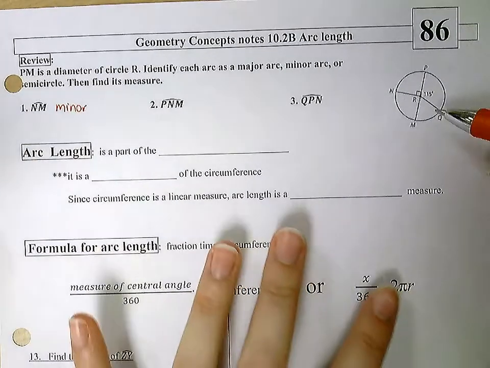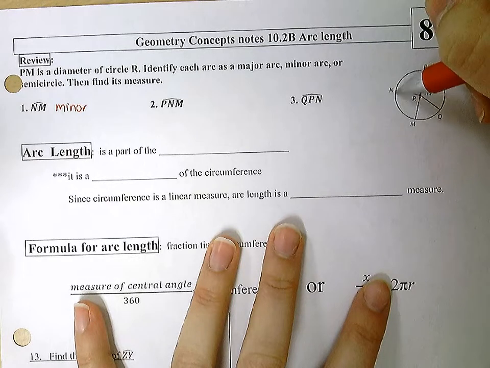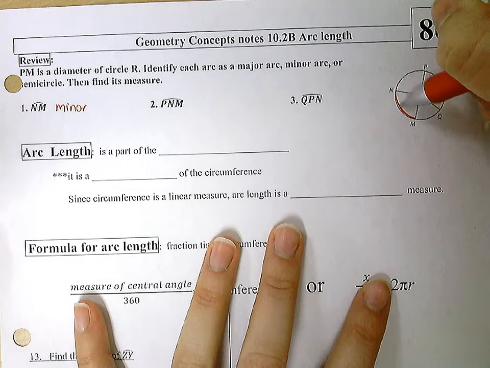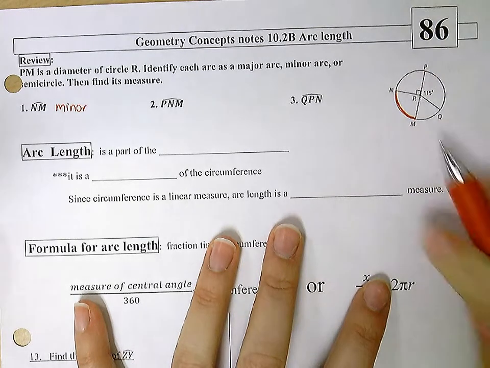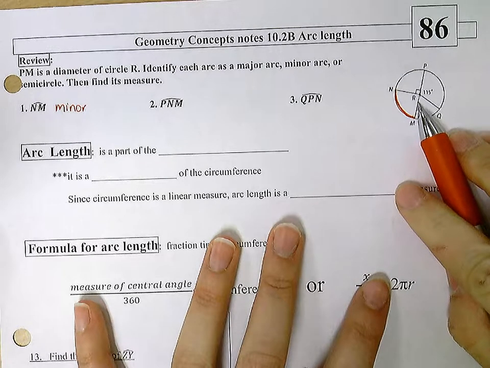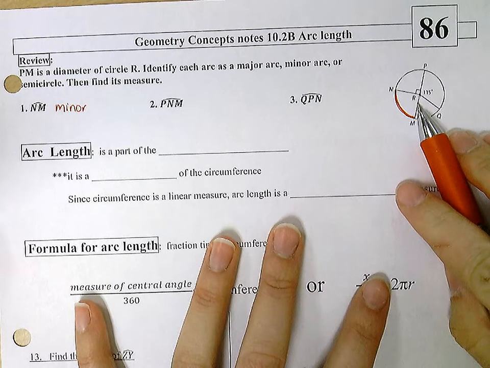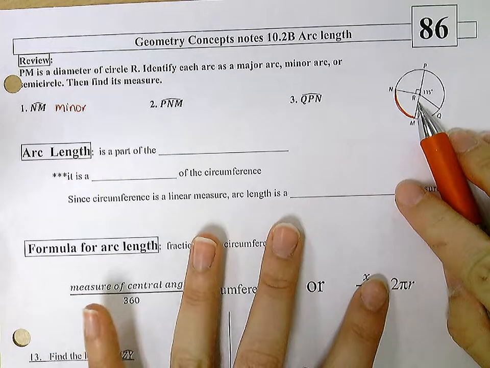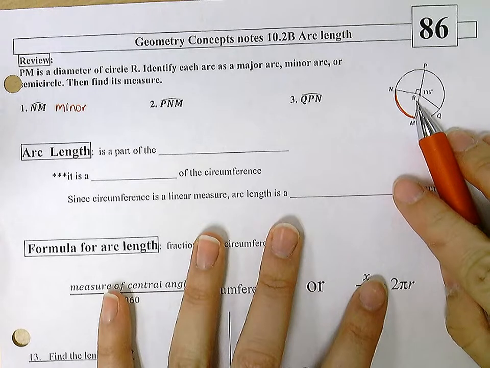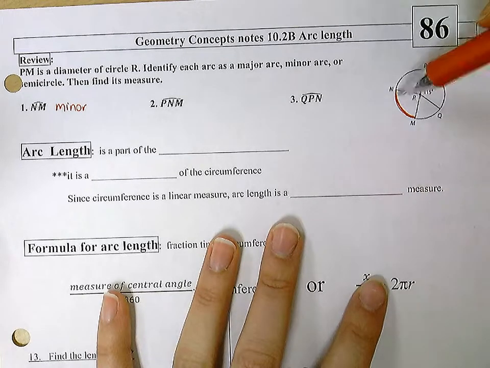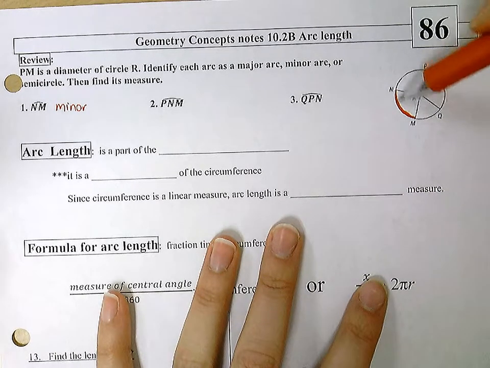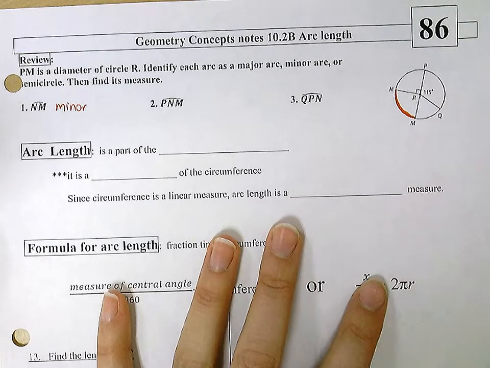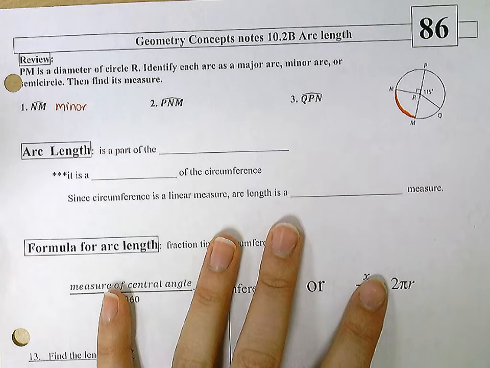Okay, so I'm trying to find NM, which is this arc right here. Well, that arc, what's the measure of its central angle? With this arc, what's the central angle measure that creates that arc? 90.